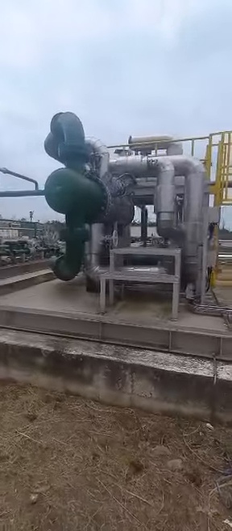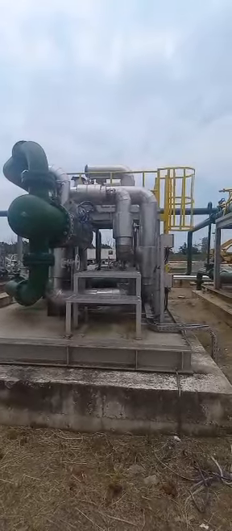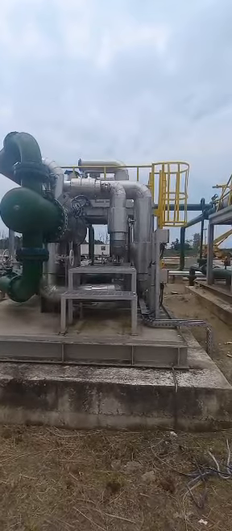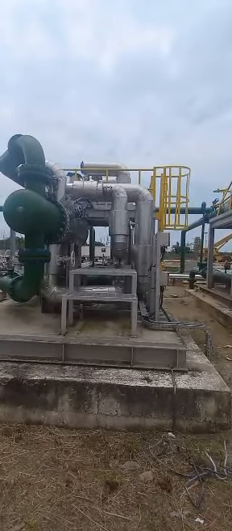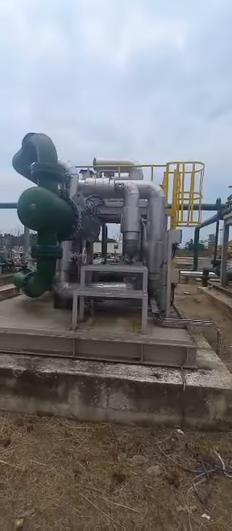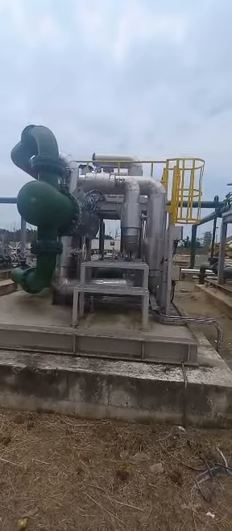So the wells that are of low pressure are passed through this one to be heated up, and after the heating, they all go to the production separator for proper separation. So that's all. That's how far we can go with today's episode.